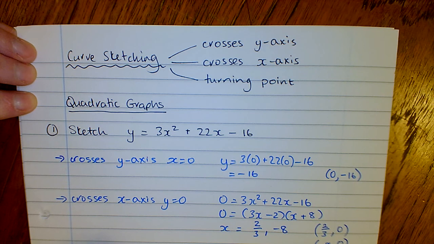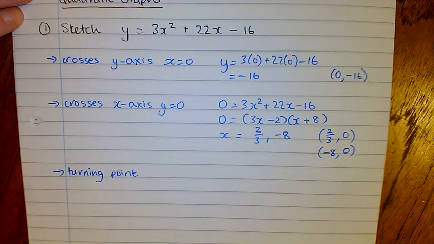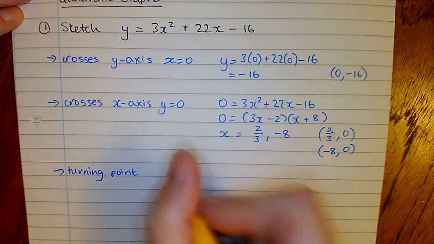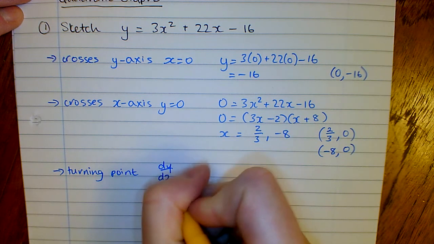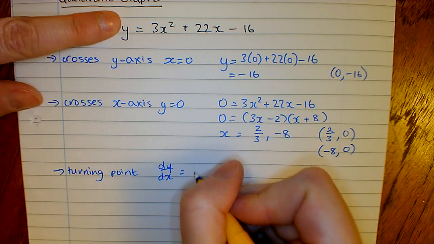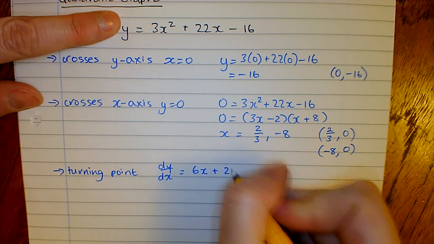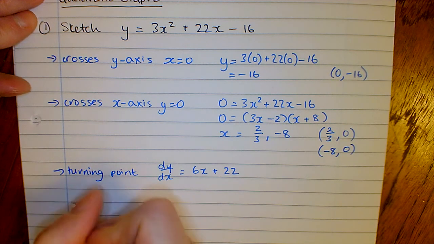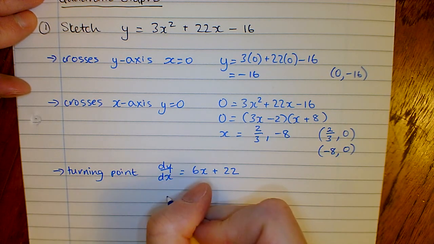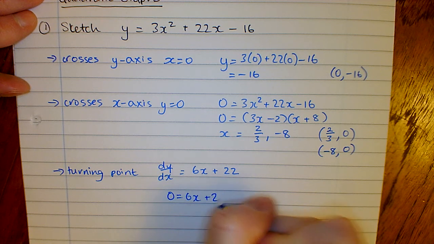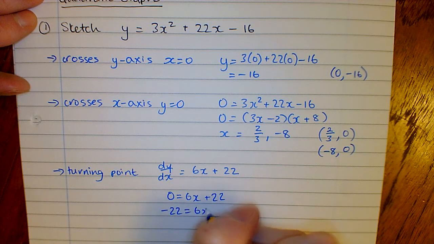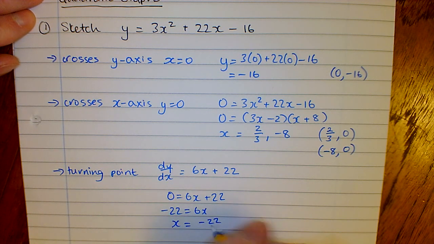And then our turning point. Now this is a quadratic graph, so there's only going to be one turning point. If it was cubic, there would be two turning points. So for turning points, you know you need dy by dx. So let's differentiate this, and we get 6x plus 22. For turning points then, this equals naught. So x is minus 22 over 6, or minus 11 over 3.